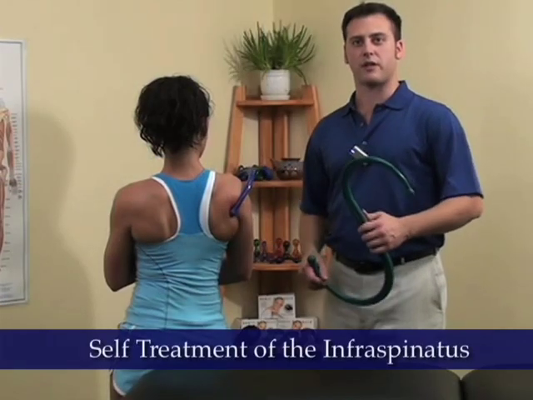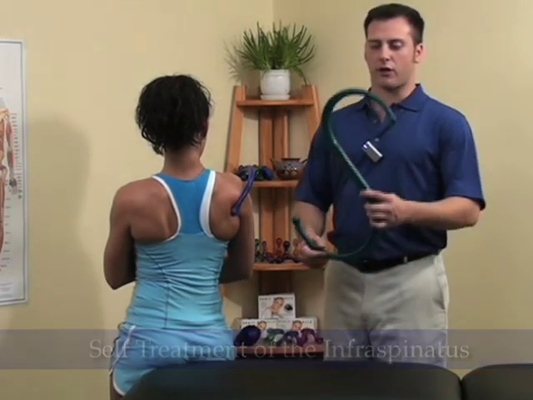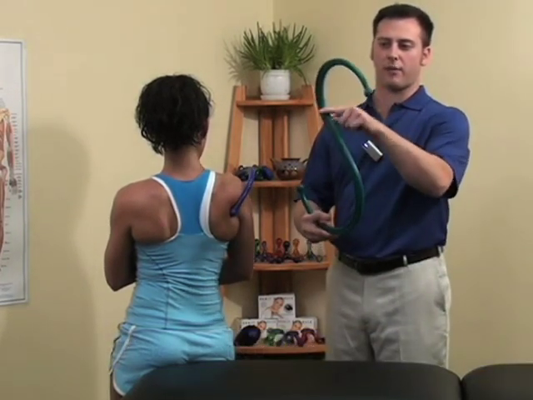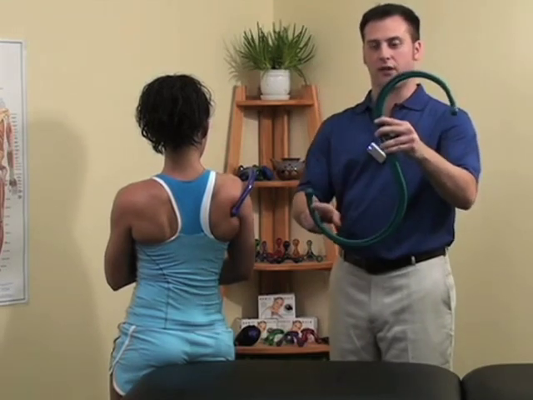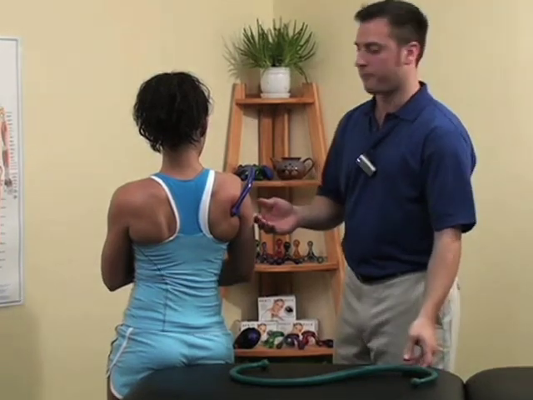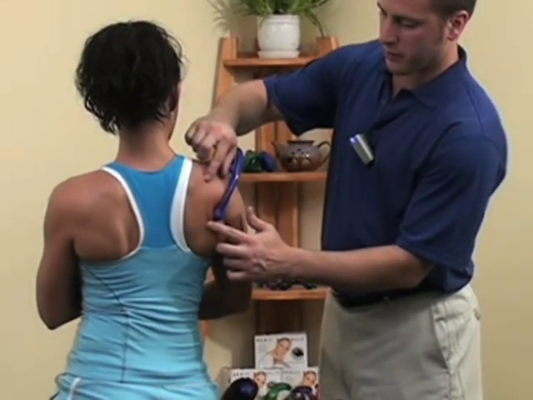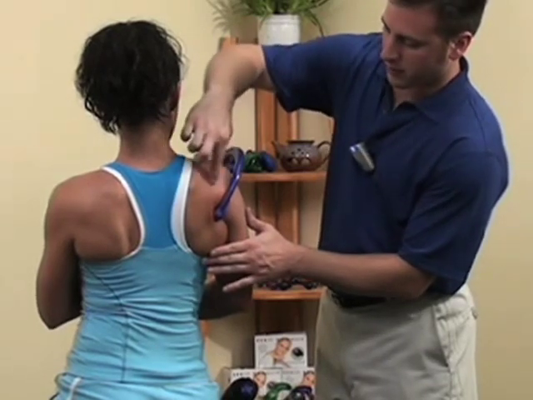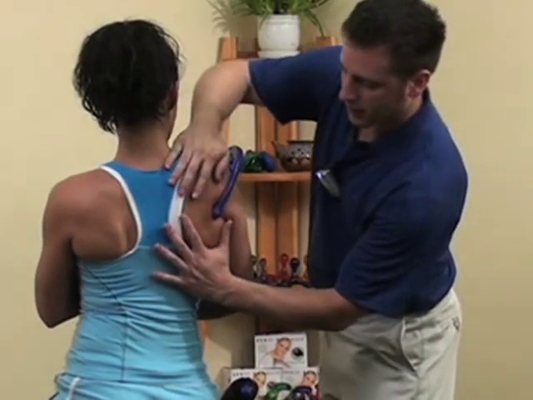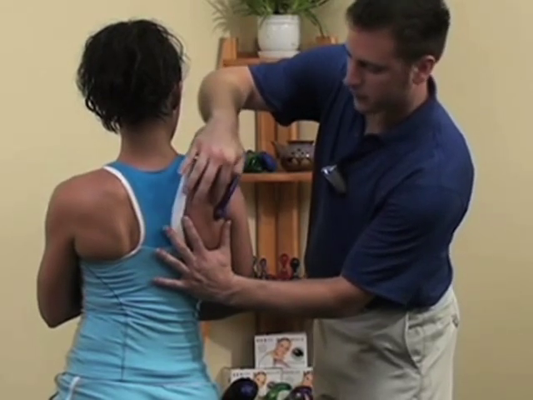Now we're going to show you how to treat the infraspinatus muscle using the Backnobber 2 tool. We're going to be using the shorter curve of the Backnobber instead of the larger curve, and the reason for this is simply because Erica's body is a smaller frame. So she is reaching the tool around and she is catching the infraspinatus muscle here, which is located between the spine of the scapula and the angle. So we can treat essentially this entire area.